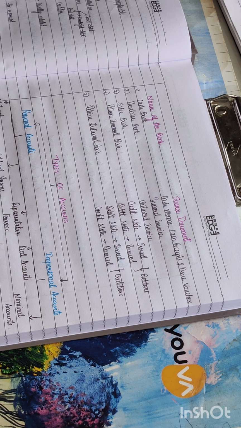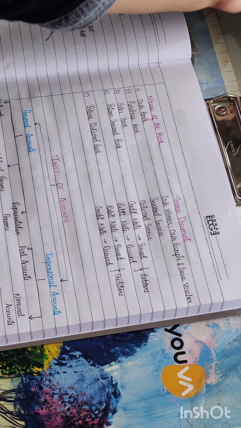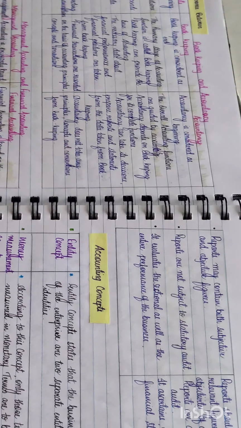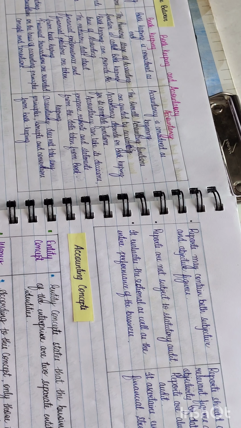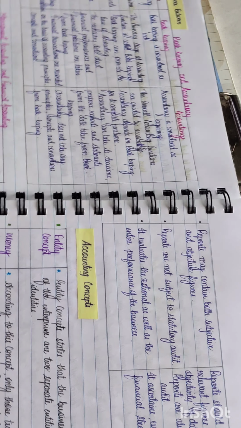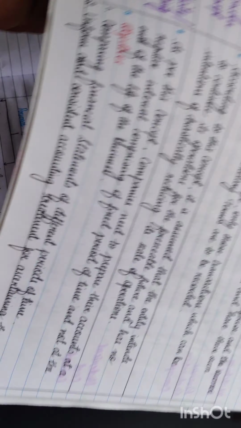Okay, in the next class we will see about bookkeeping and accountancy, difference between management accounting and financial accounting, and accounting concepts we'll see.